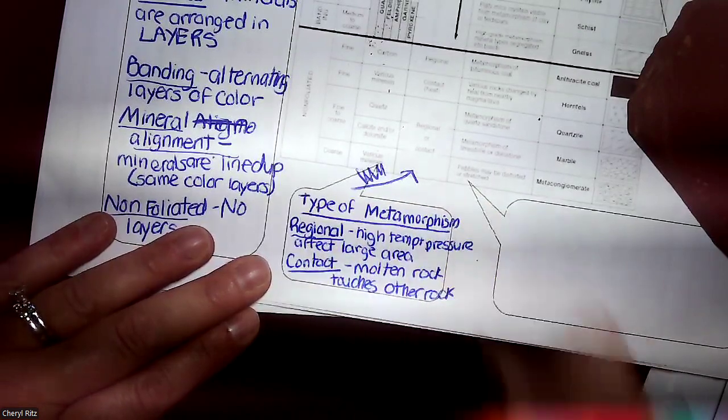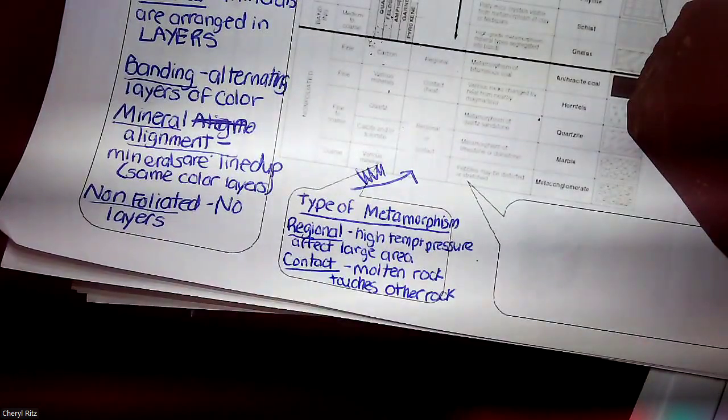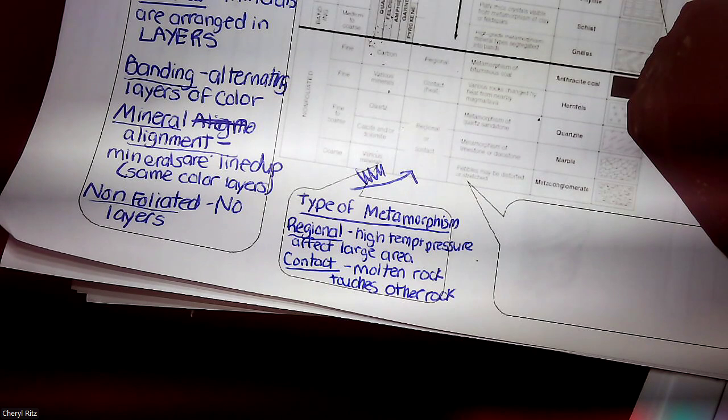Contact metamorphism is when molten rock touches other rocks. Remember, metamorphic rocks are formed by heat and or pressure. So let's say there's lava or magma flowing through the earth, coming from down below and squeezing its way up to the surface. I'm going to be that hot lava. You guys are going to be my existing rocks, okay? So hot lava squeezing its way through touches their shoulders. What happens to their shoulders?